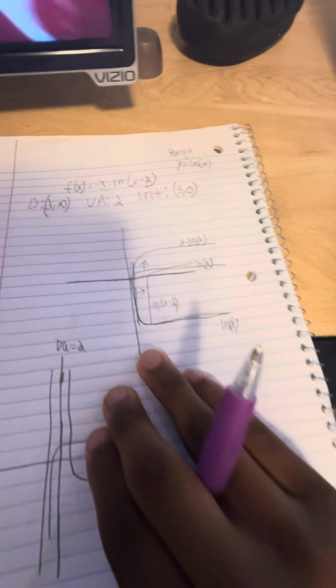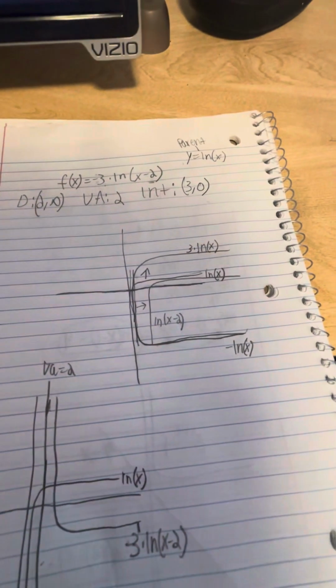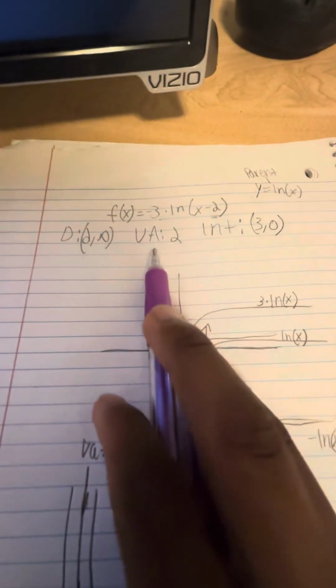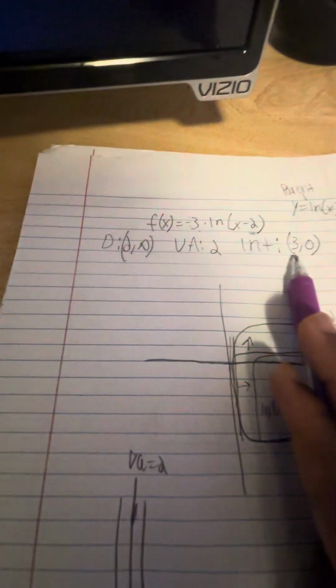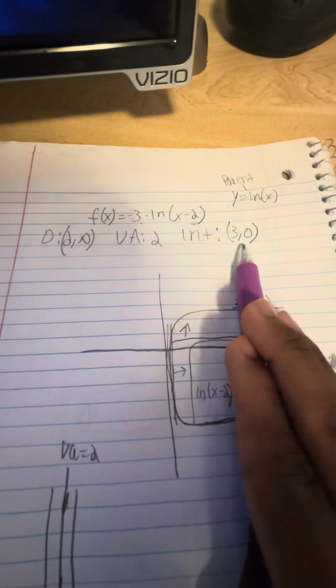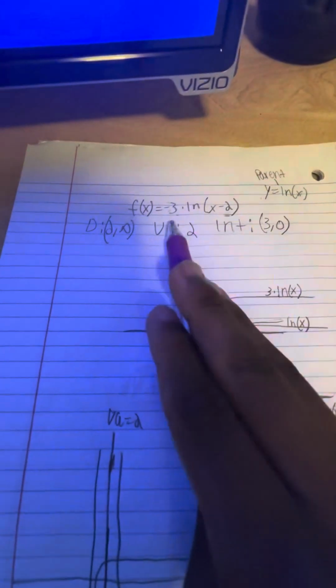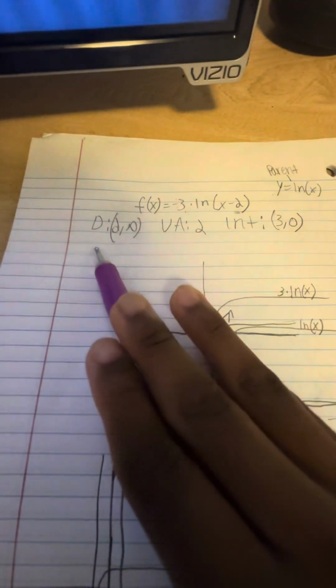And then the fourth and last problem was just to put it all together and consider this function. We were to identify the domain, vertical asymptote, and the intercepts. The only intercept I found in this problem was 3. The vertical asymptote was 2, and the domain was 2 to positive infinity.